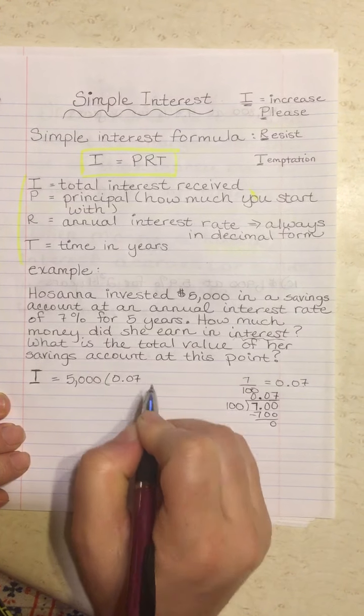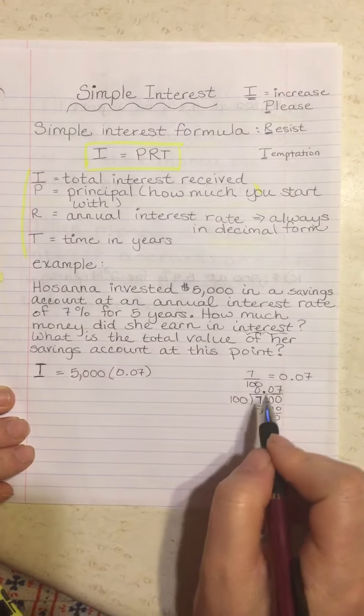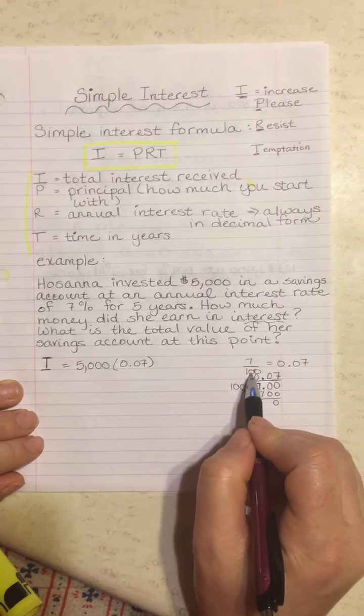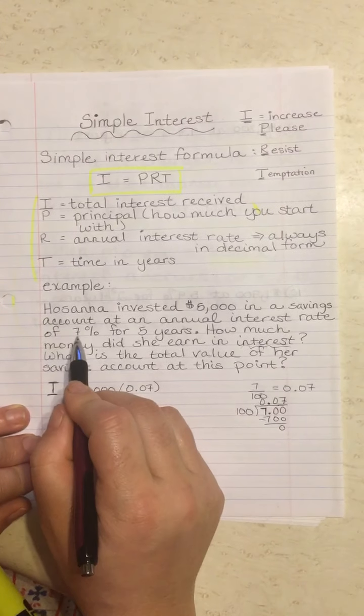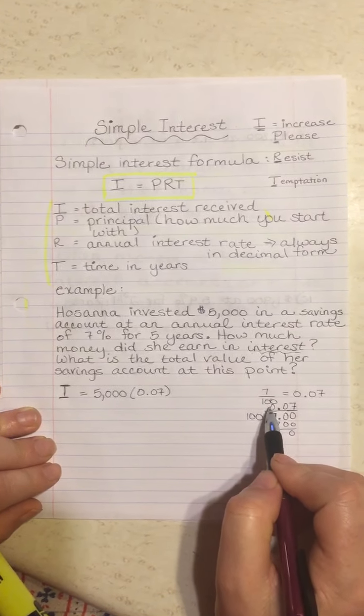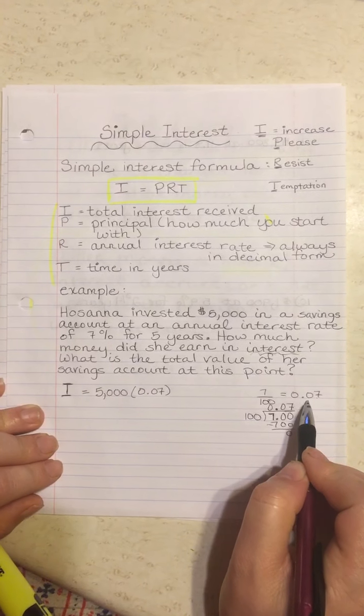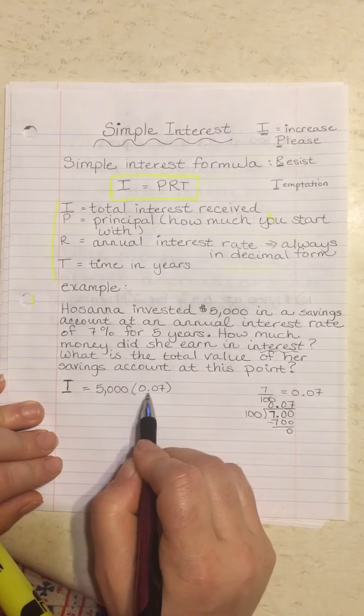So that's how we change it into our decimal. You could simply type that into the calculator. You could say, well, 7 divided by 100. When you see 7%, you just say, well, 7 divided by 100, and you're going to get this. But I want you to know how you get this. So this is what you would get in the calculator.